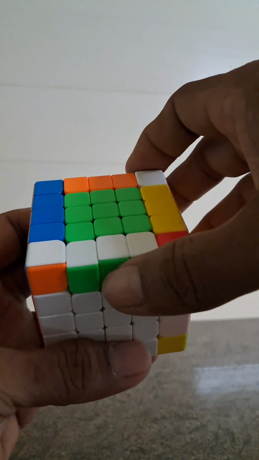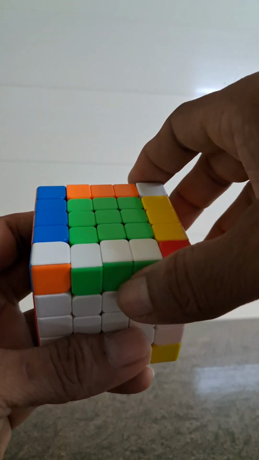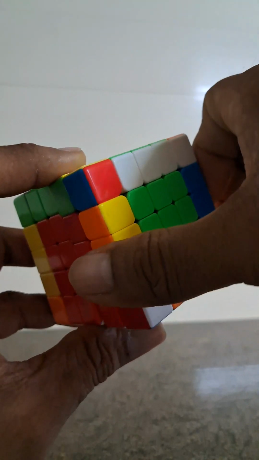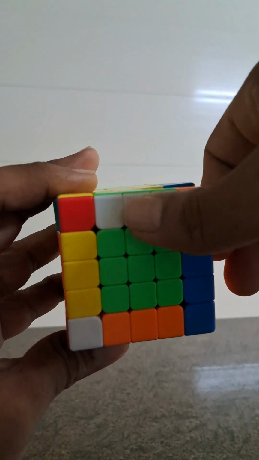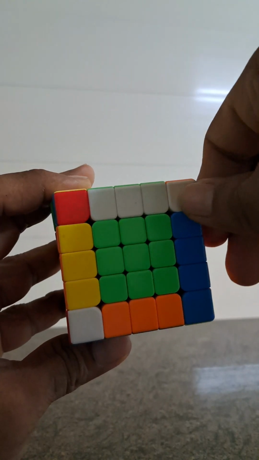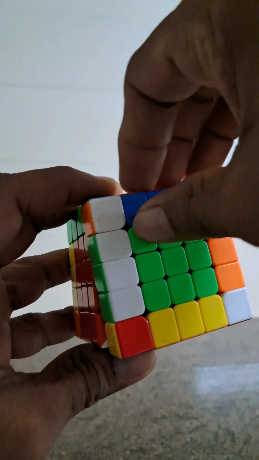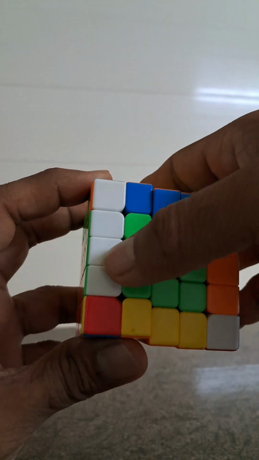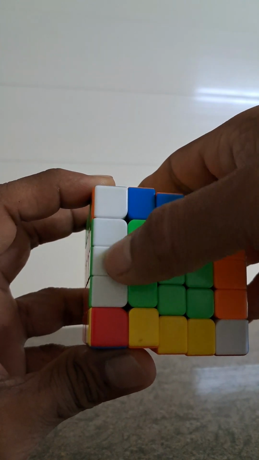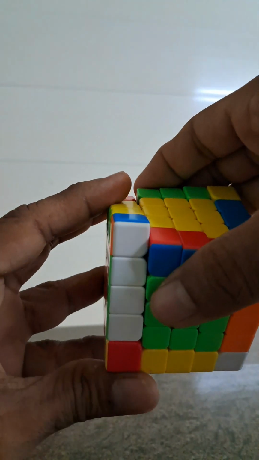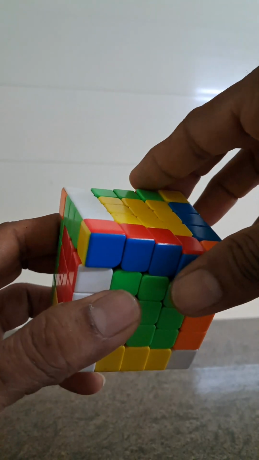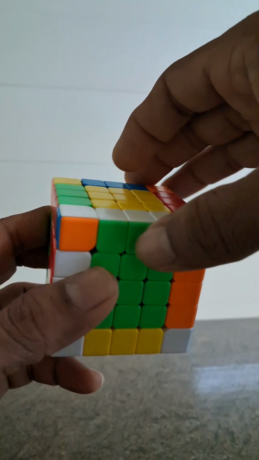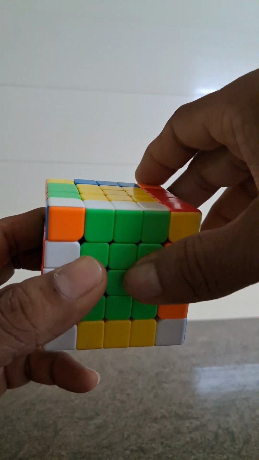Now we are left with only one, which is white and green. So we will bring this to the top. Now if we bring this as it is, the alignment or the orientation won't be right. So instead of doing that, we will rotate the cube in such a manner that the white pieces come over the top. So like this. Now from here we will move the white piece so that it matches with its side green color.